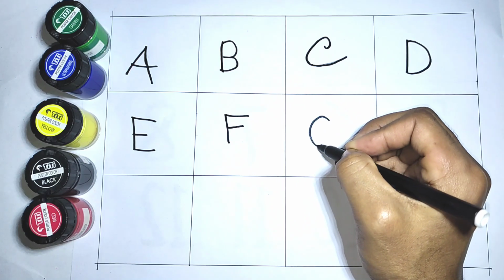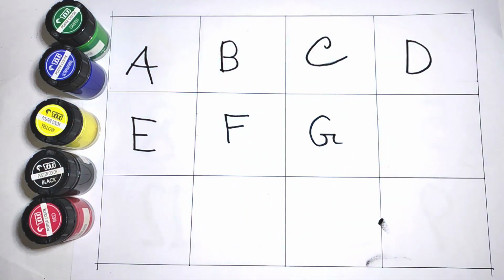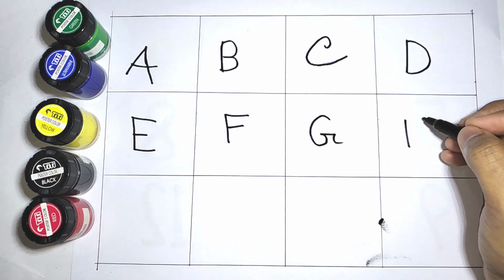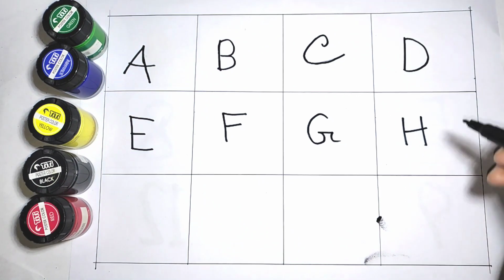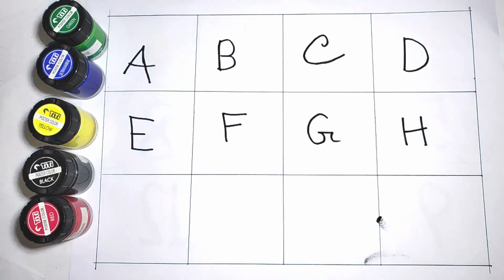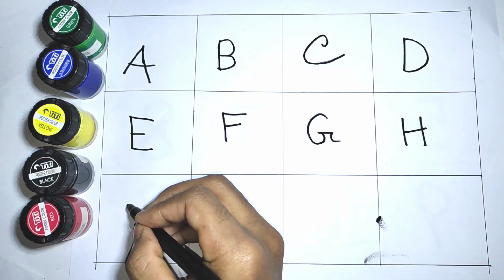Now we draw G. G for goat. And the next one is H. The alphabet of H. H for hand. Kids, now we draw numbers.